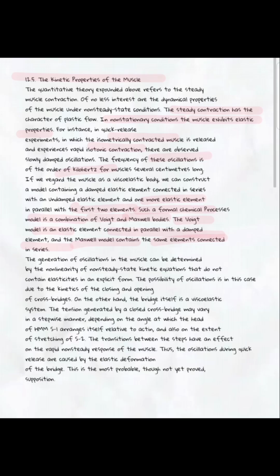The generation of oscillation in the muscle can be determined by a nonlinearity of the non-steady state kinetic equation that cannot contain elasticities in an explicit form. The possibility of the oscillation in this case is due to the kinetics of the closing and opening of a cross bridge. On the other hand, the bridge itself is a viscoelastic system.